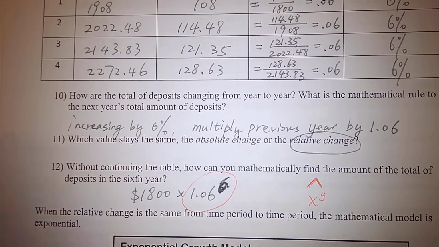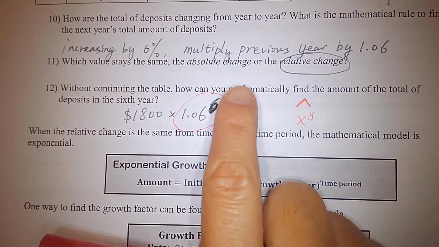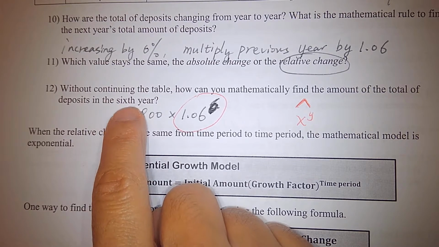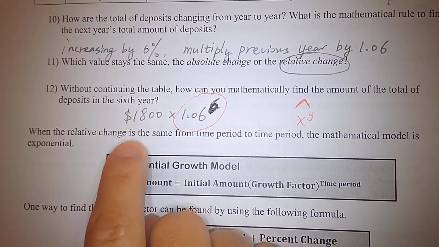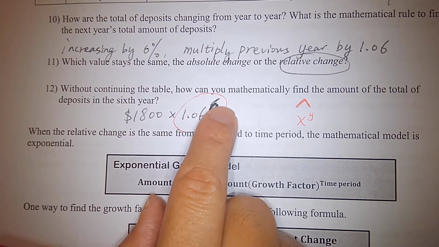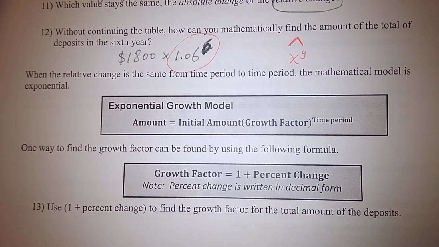All right. Now I'm going to ask another question. How can you mathematically find the total deposit in the 10th year? What do we do? Use 1,800 times what? 1.06 to the what? 10th power. Okay, all right, now we have these conclusions.